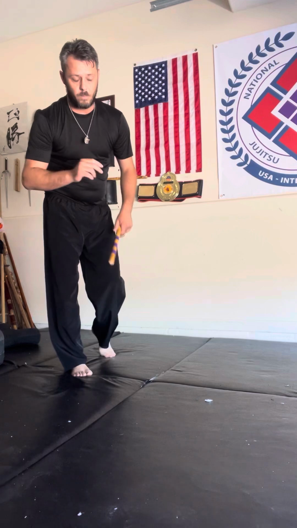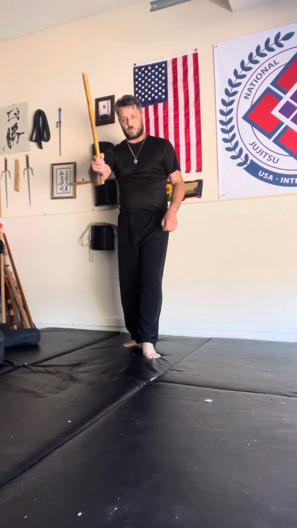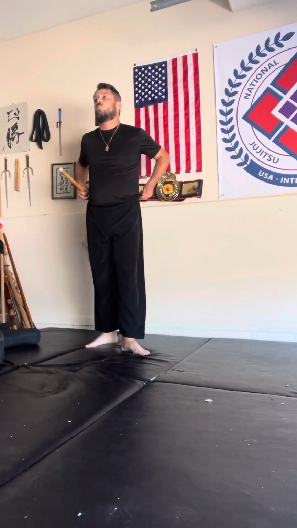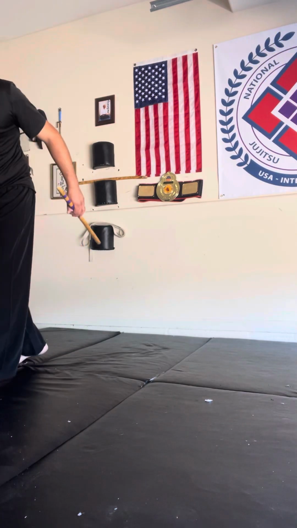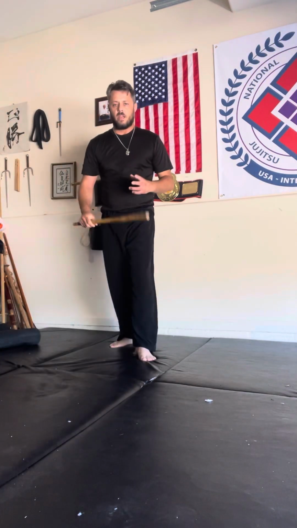Drill number 2. Using those same combinations for 3 attackers. And then eventually, go to the 4th. So when we are looking at our strategy, I'm going to move this out of the way for a minute.